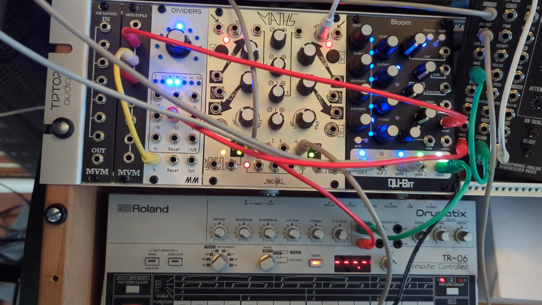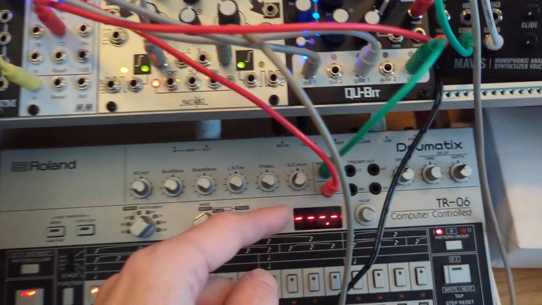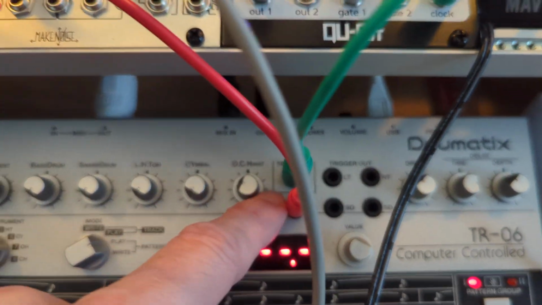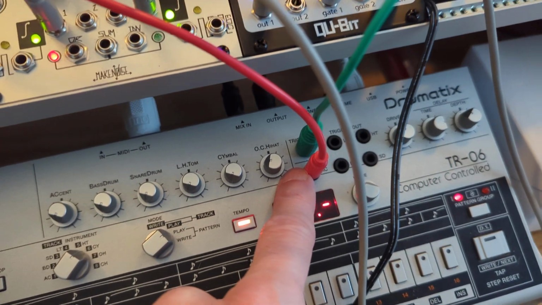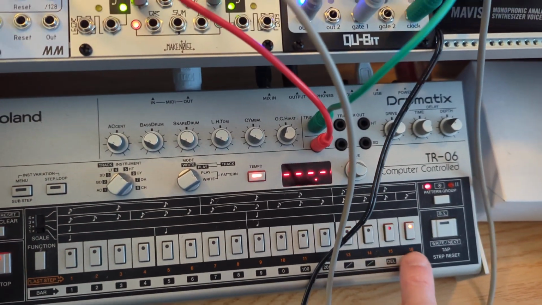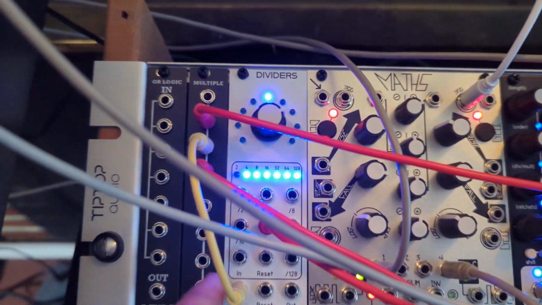Okay, great. Now, where are those getting a signal from? They're getting a signal from the drum machine. It's accent out, which you can program what accent out means. And currently it's set to end of the cycle. So every time it hits here, it sends that, and we use that as a reset, right?